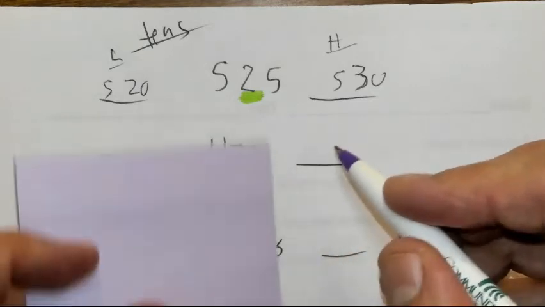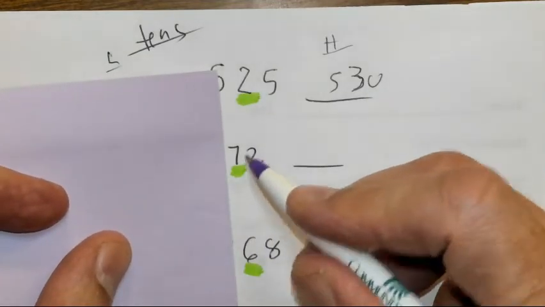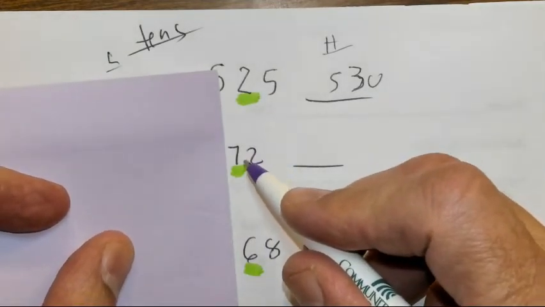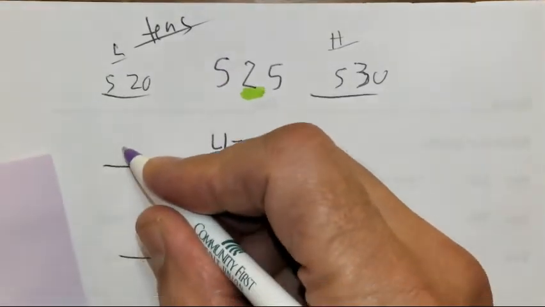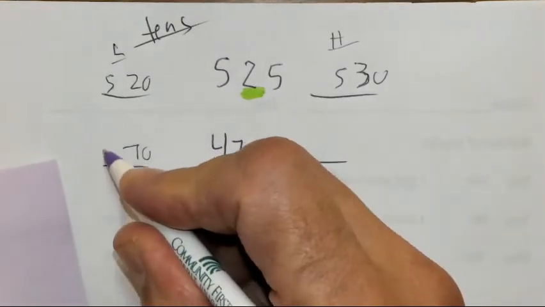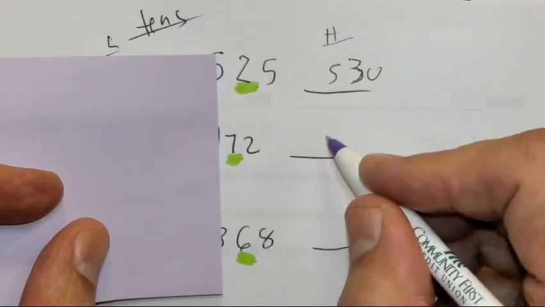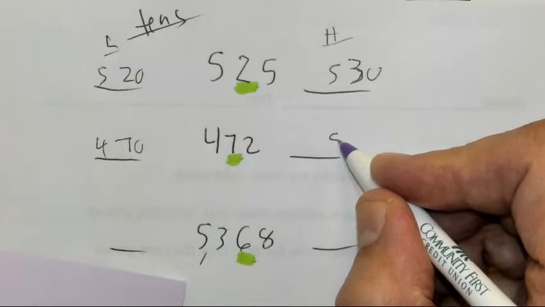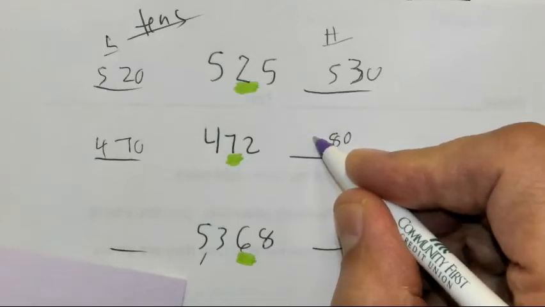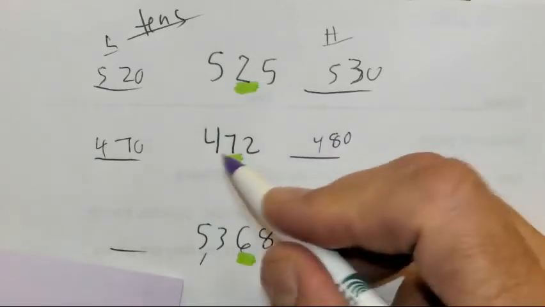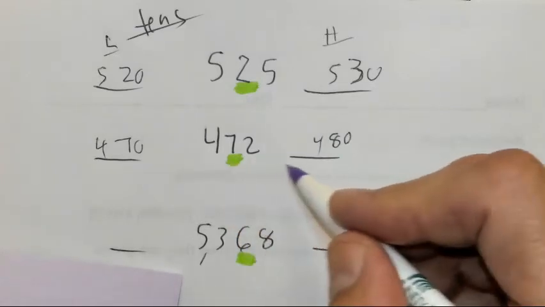Same thing with 472. If we cover the hundreds place and say, okay, 70 is the low 10, and that's 470. Cover it up again. The high 10 is 80. That's the 10 above 70, 480. So 472 is between 470 and 480.